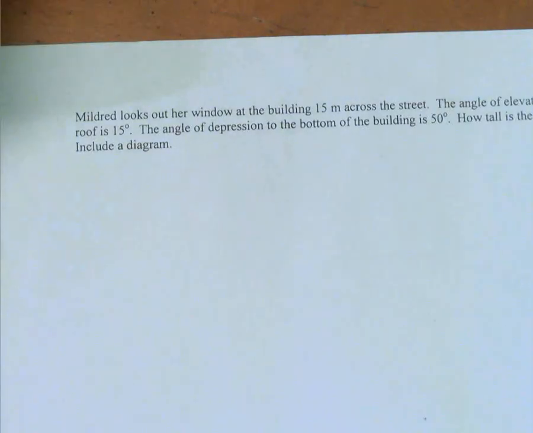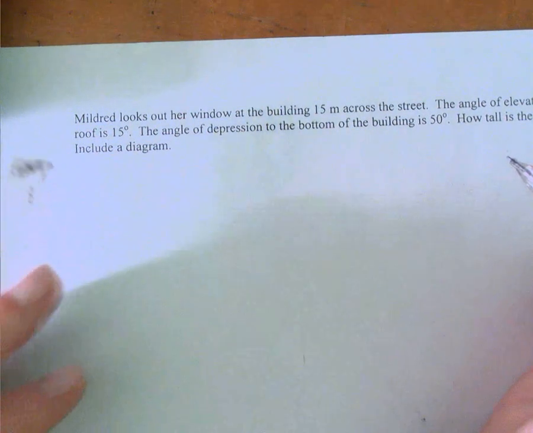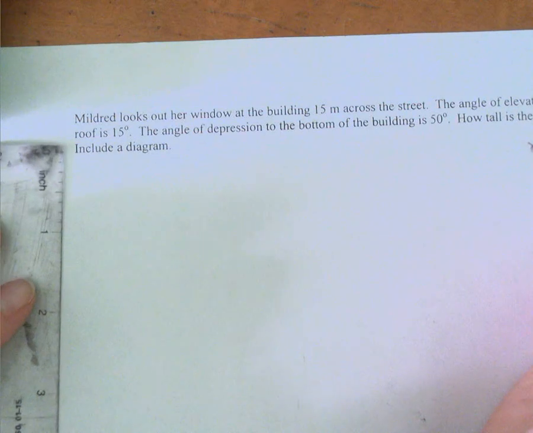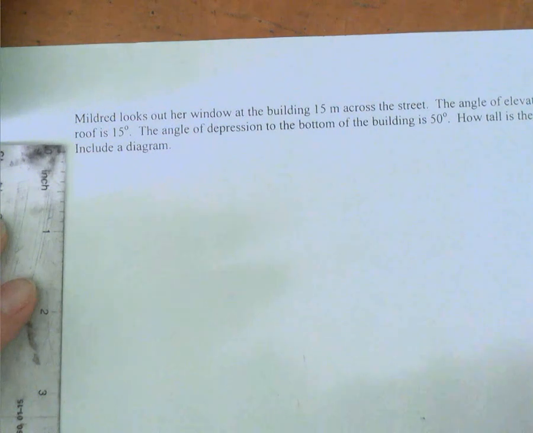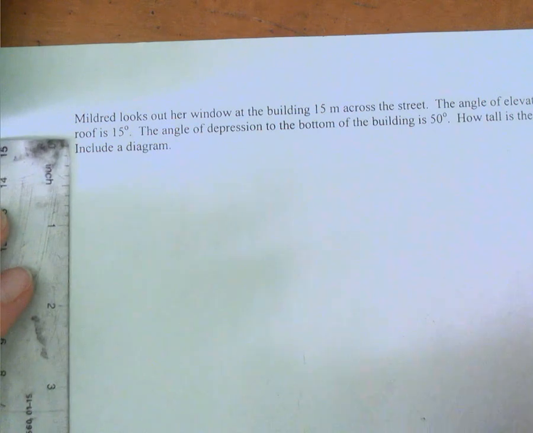Okay, so if we look at the next question, we're going to look at Mildred. So she looks out of her window at the building 15 meters across the street. The angle of elevation to the roof is 15 degrees, and the angle of depression to the bottom is 50. How tall is the building?